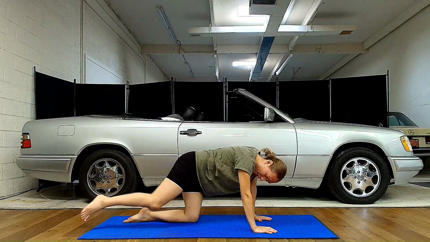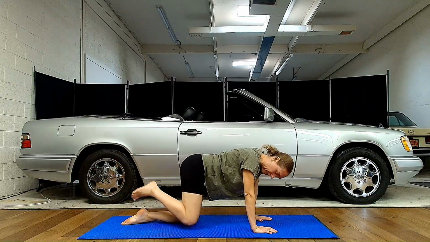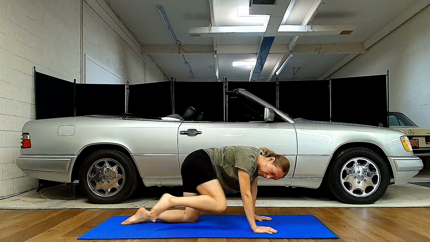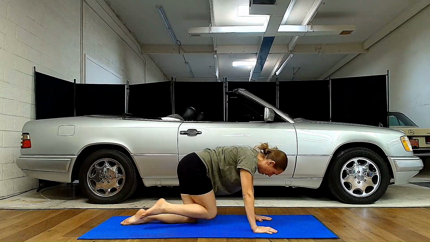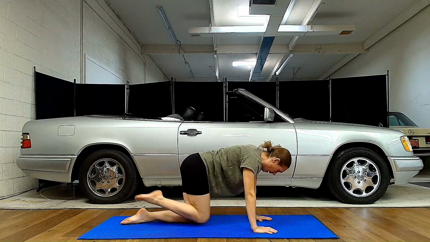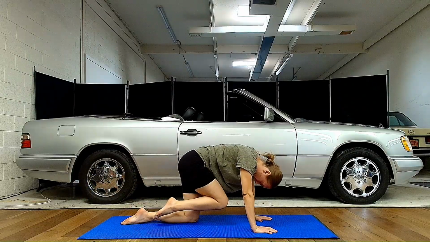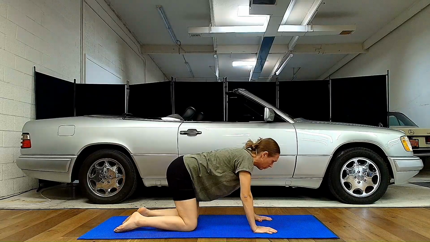Release. Take your right leg back behind you. Lift it up. And then take the right knee to the right elbow. On the breath out. Inhale, right leg back. Exhale, left elbow. Inhale, right leg back. And then exhale, round. Good. And then release. Take a moment.